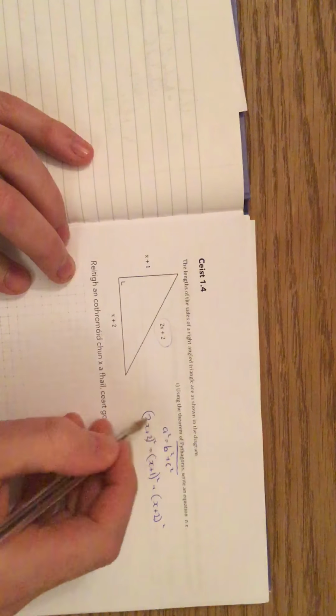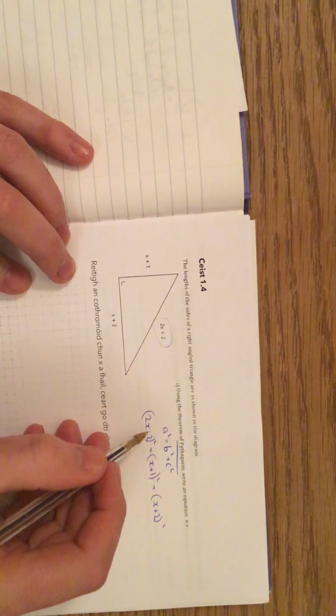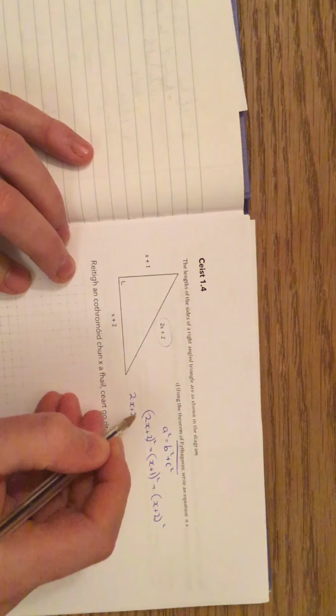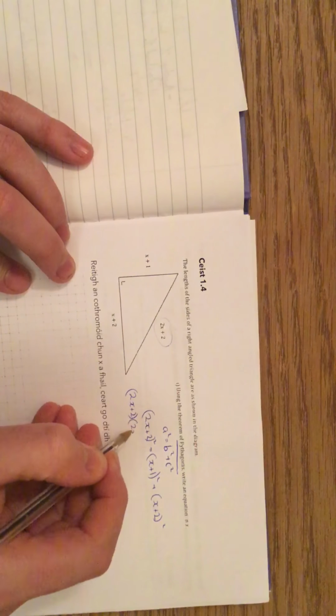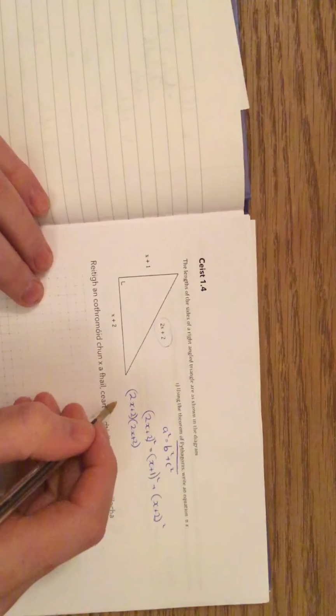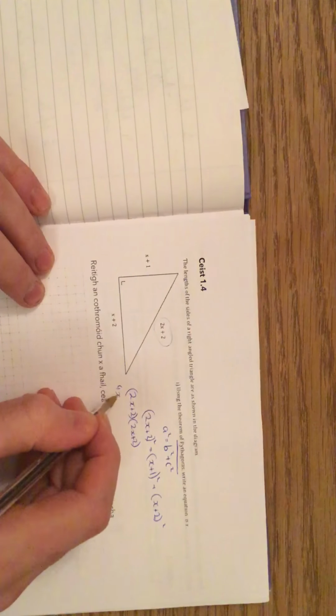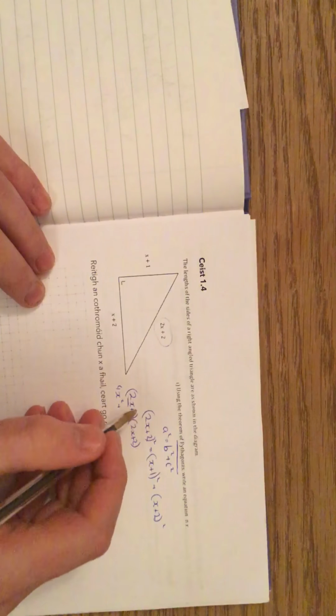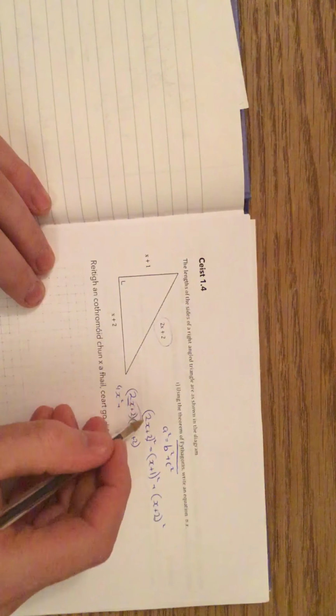So I'll do this side fully, and then I'll just do these quite quickly. So this is going to be 2x plus 2 by 2x plus 2. So everything in the bracket by itself, I'm just taking this term by the first number, then this term again by the second number.